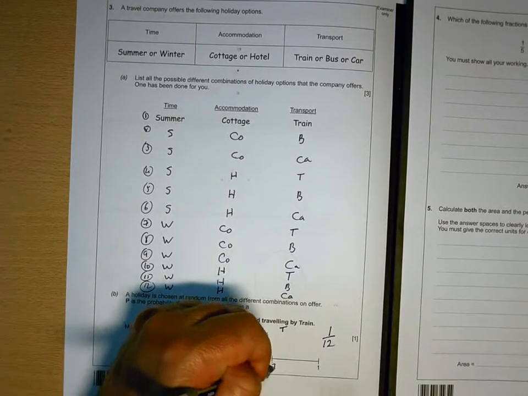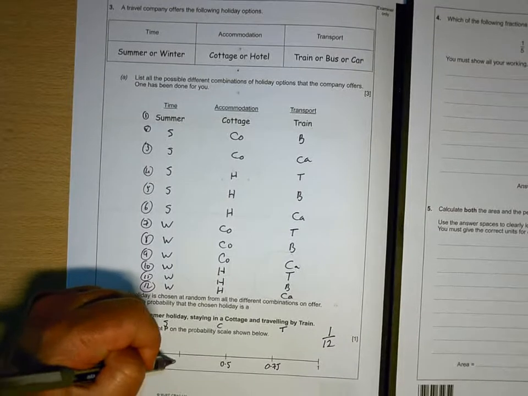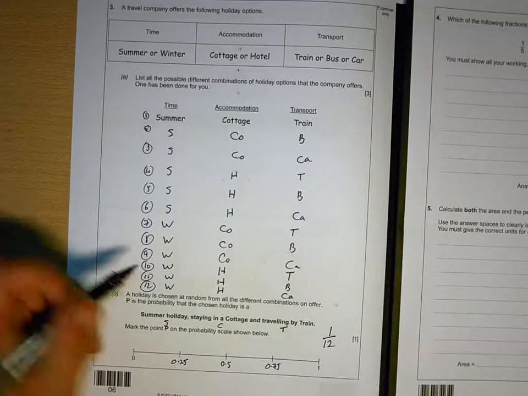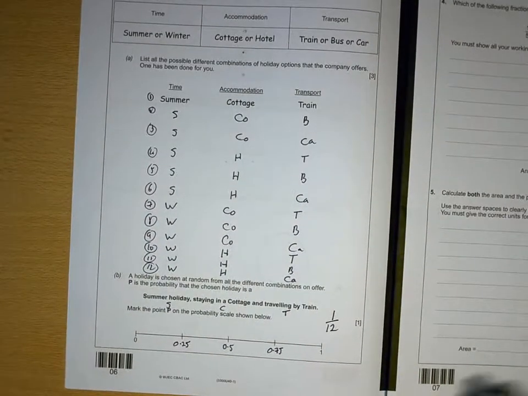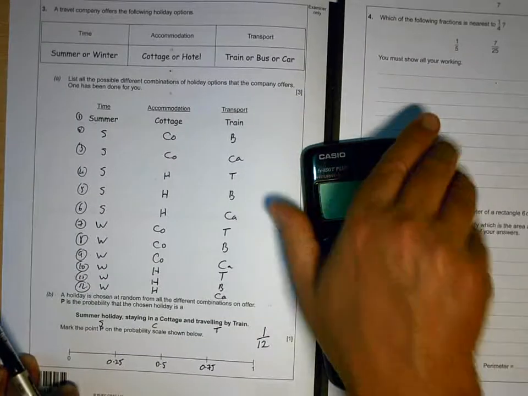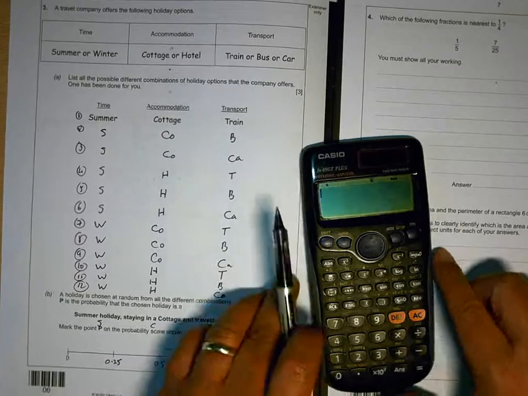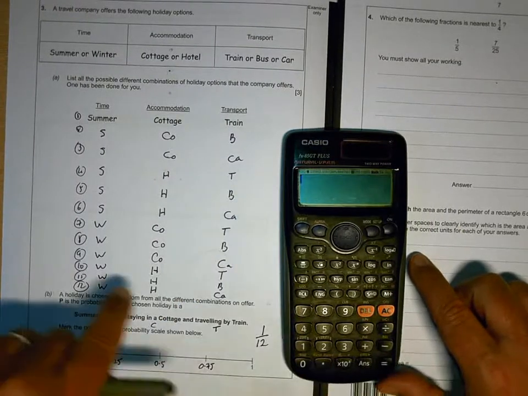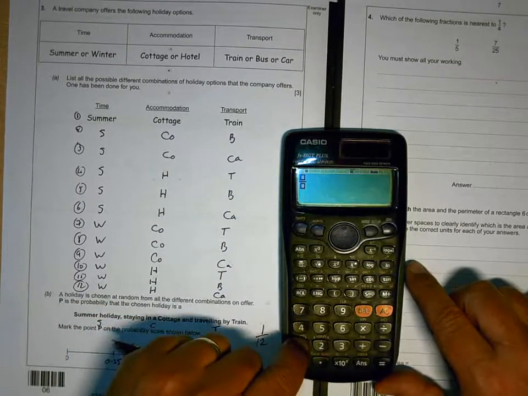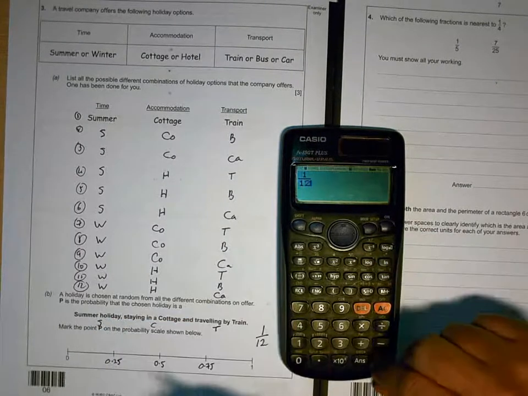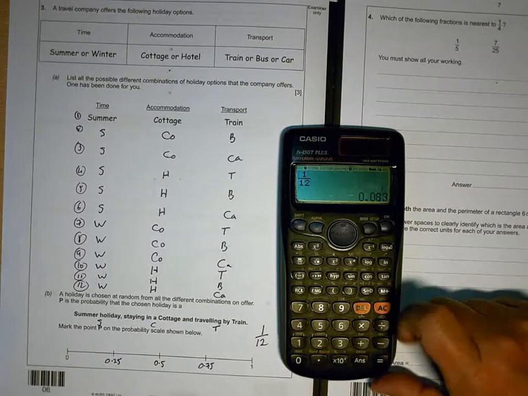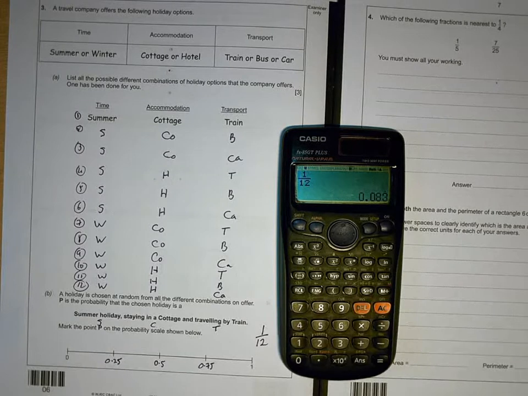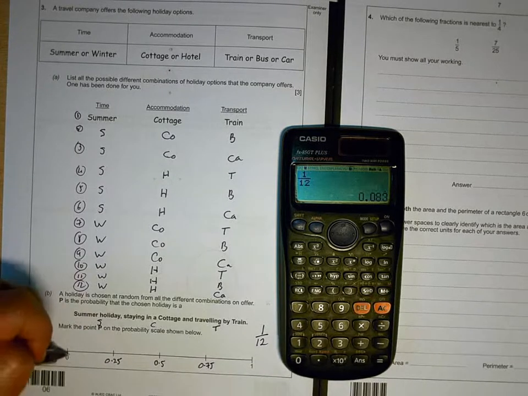That would be 3/4. That would be 1/4. So I need to work out where 1/12 is going to be. Now it's pretty unlikely it's going to be in here, but remember this is a calculator allowed paper, so use your calculator. If we work out what 1/12 is as a decimal, S-D button remember, 0.083.